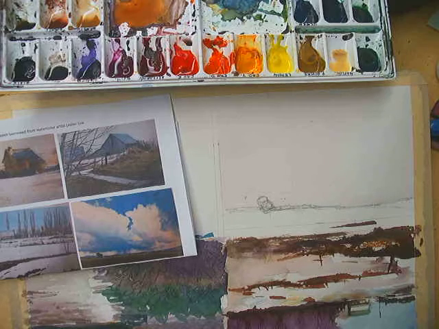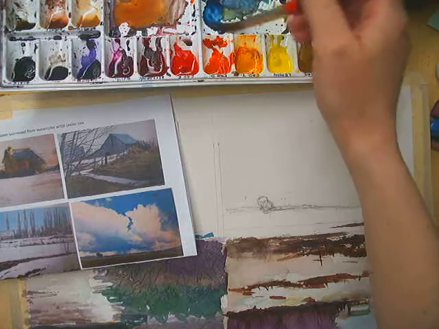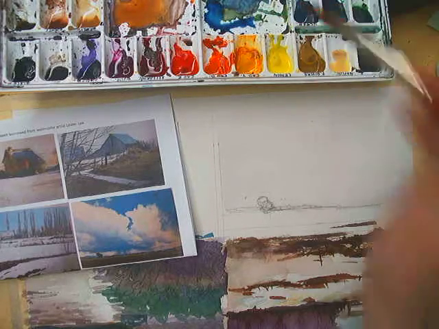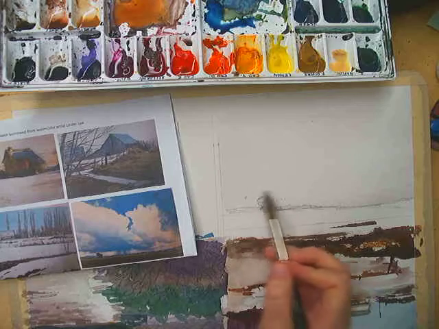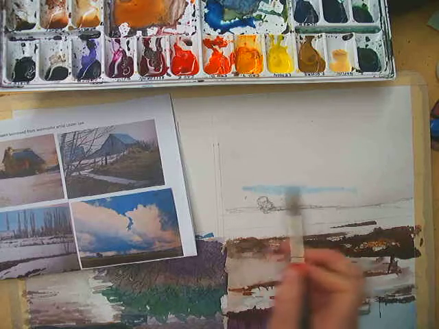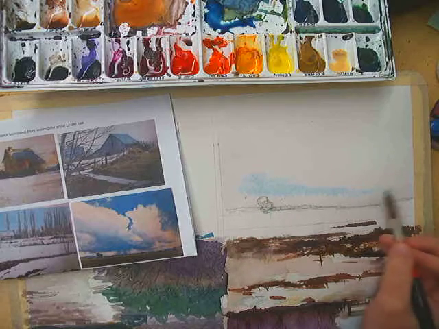Okay, so I'm looking at the sky. Clouds are white, right? Well, kind of. If you guys remember when we watched Girl with the Pearl Earring, and this isn't painting 1, by the way, we watched that little section where Jan Vermeer asks Griet, what color are the clouds? And she says white.